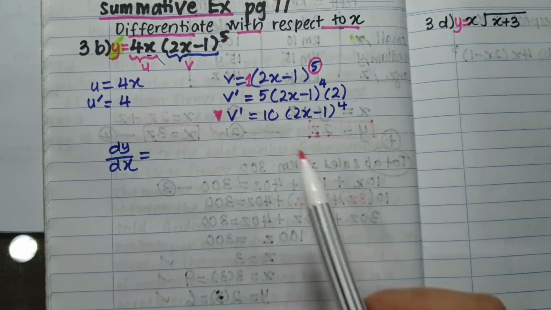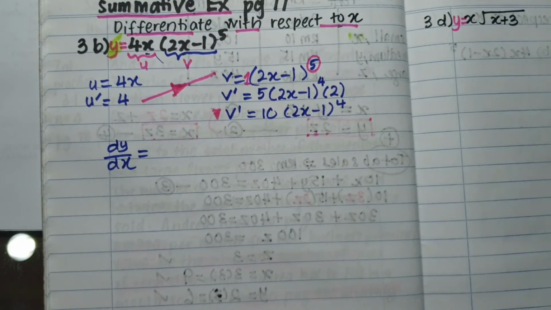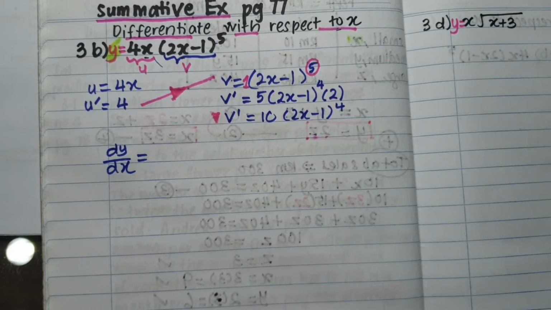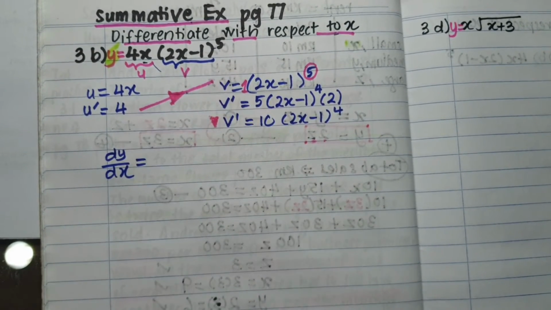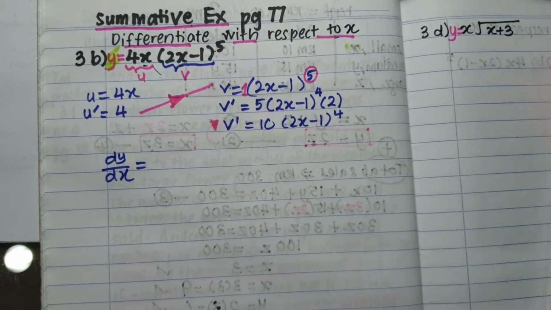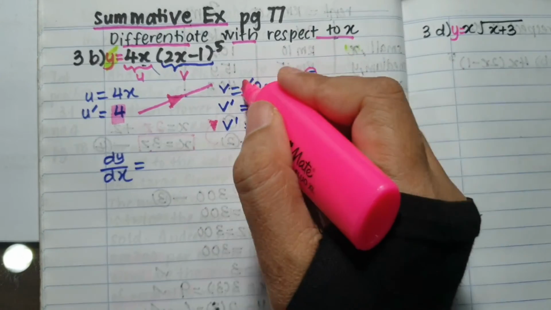For me, I always start from here. Why? Because later when we apply the quotient rule formula, we must start from v. So for me, you had better start from here.